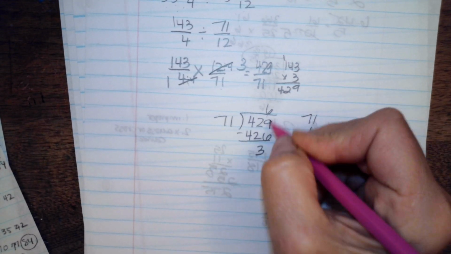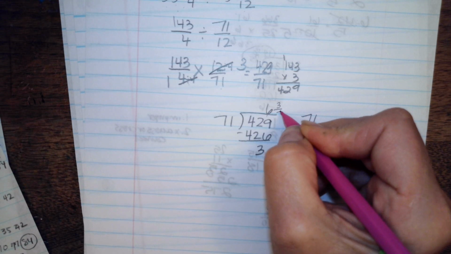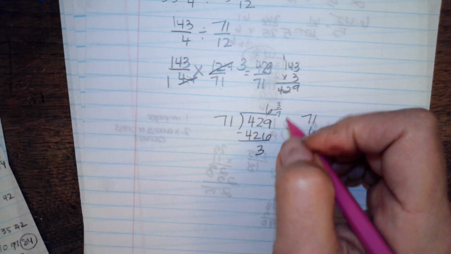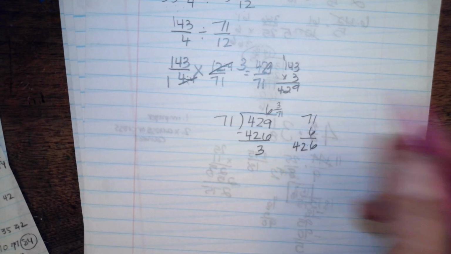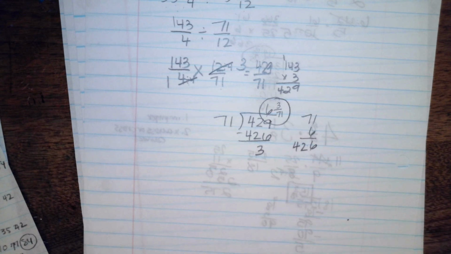The remainder is 3, so that becomes my numerator, and my denominator stays the same. So the answer is 6 and 3/71. Okay, that kind of makes sense.